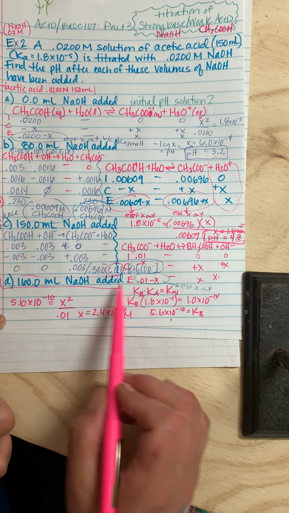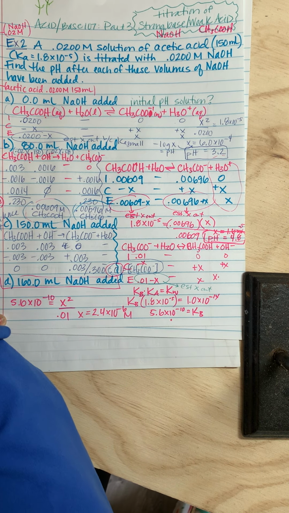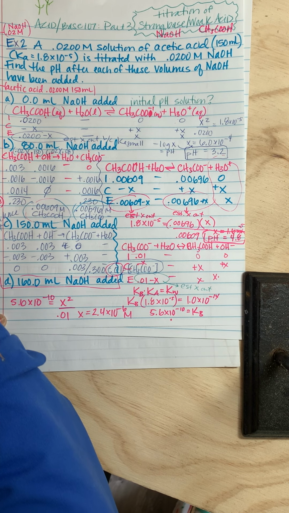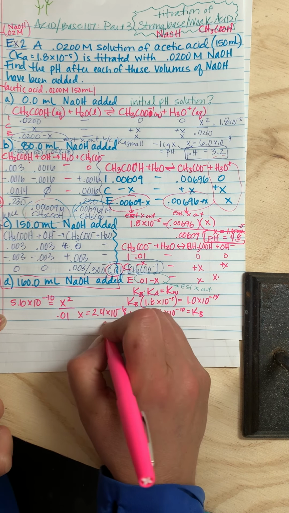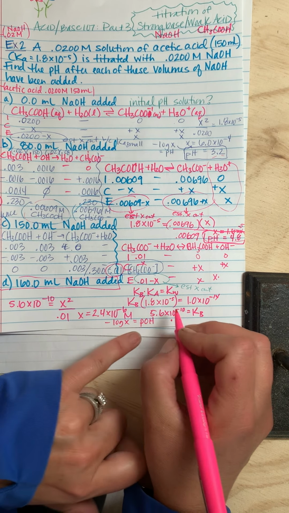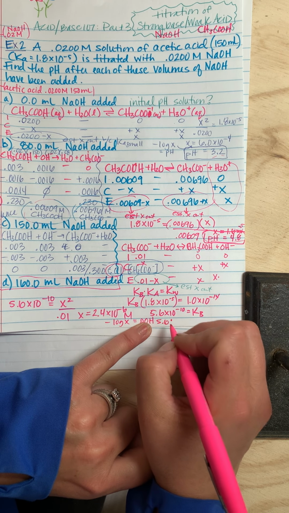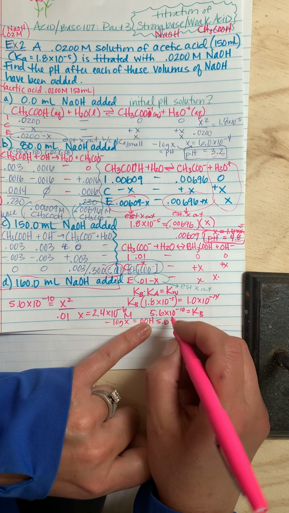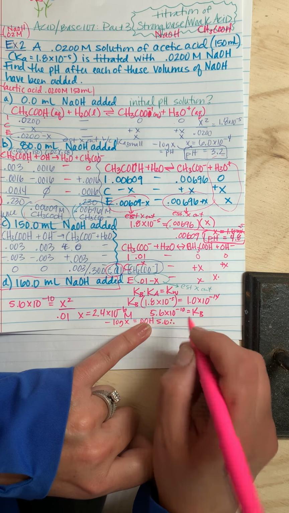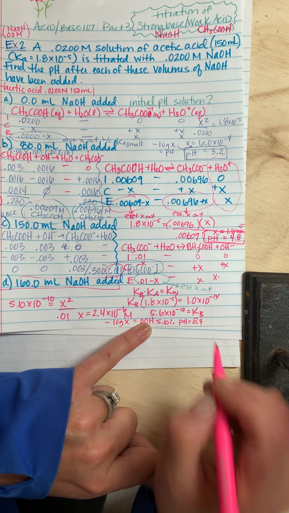And let's see, what is X under here? It's under the hydroxide ion concentration. So if we negative log that, it equals our pOH, and we get 5.6, and therefore pH is equal to 8.4.